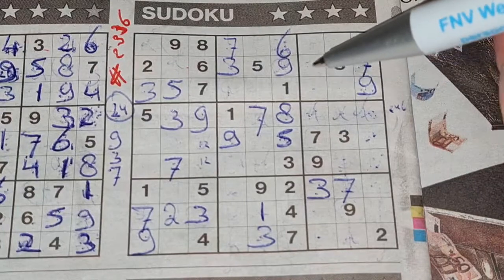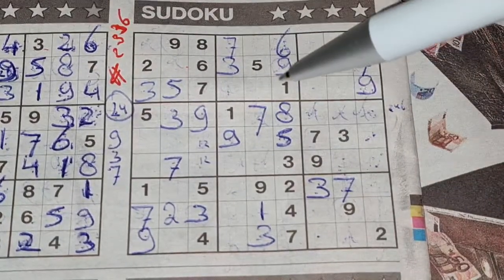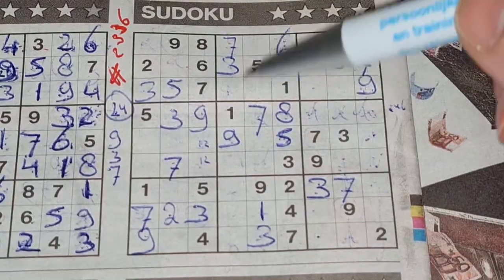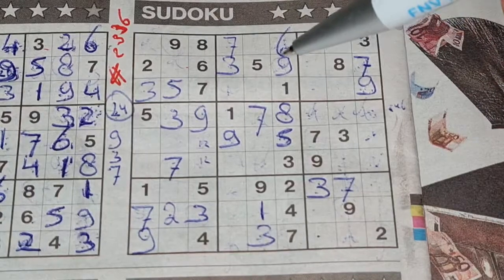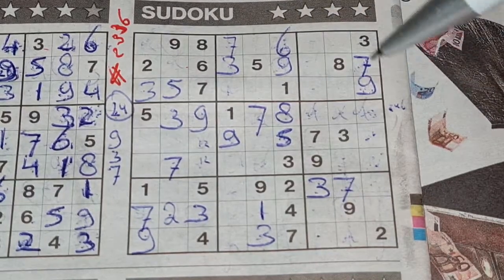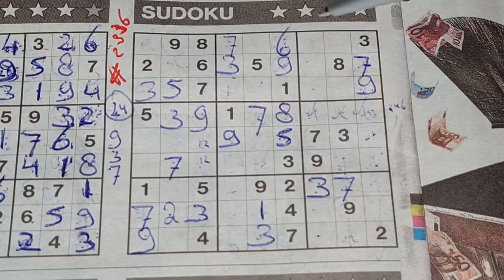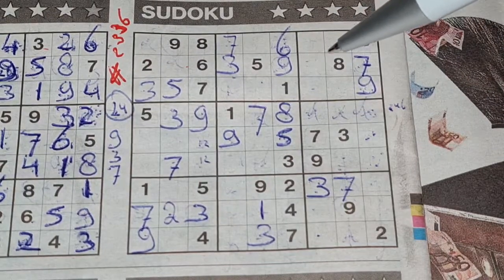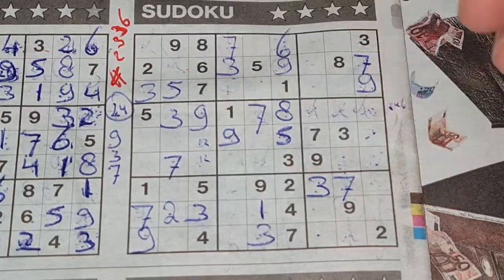Then 6. 2, 6, 4. 8. Well, let me see. 1 and a 4.